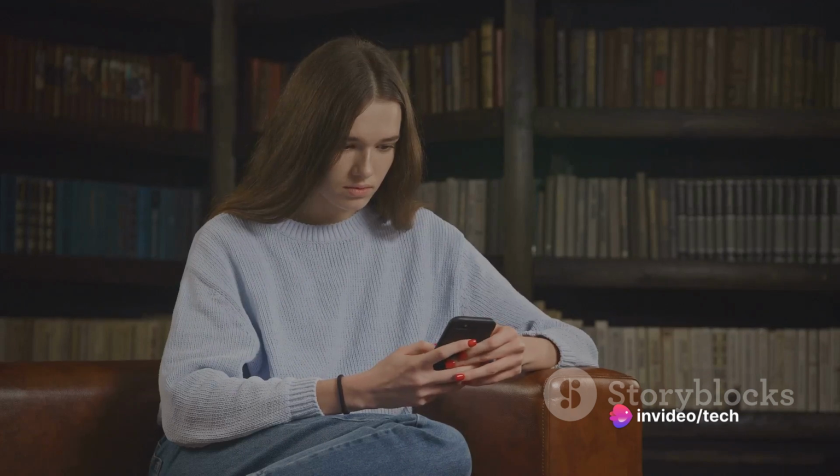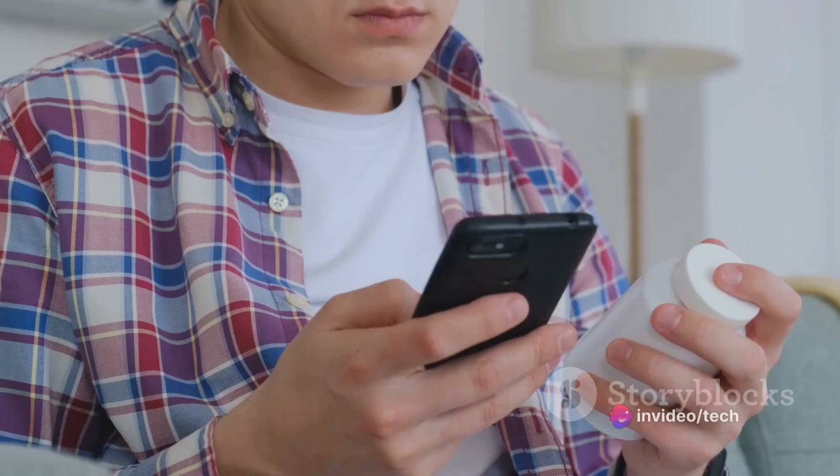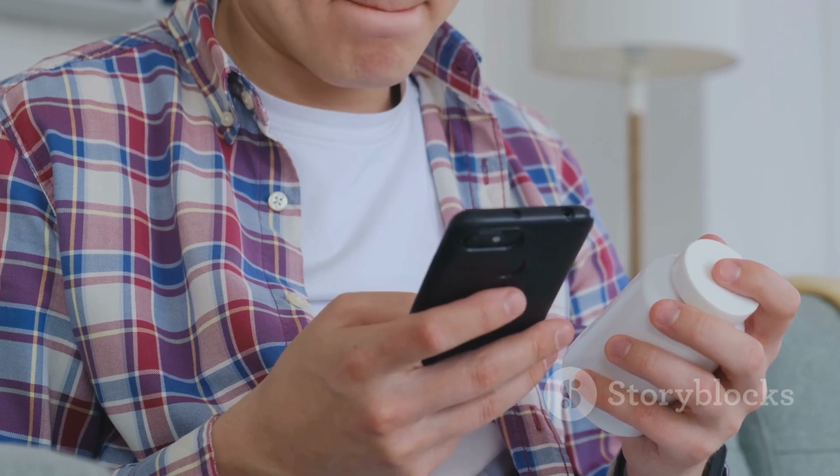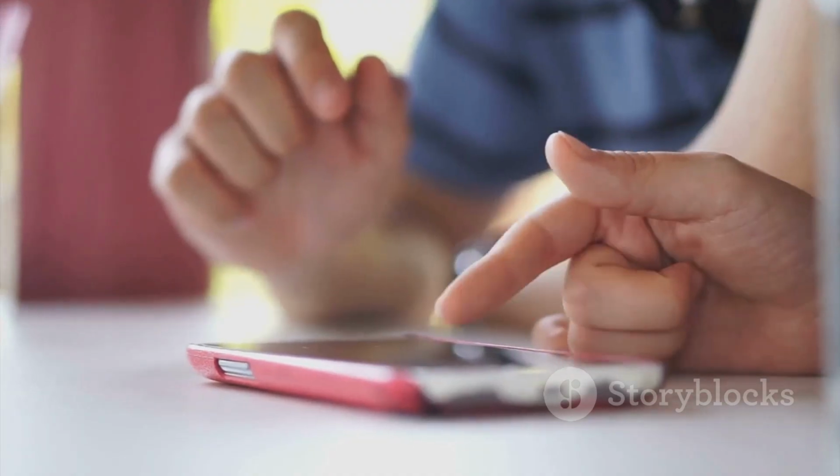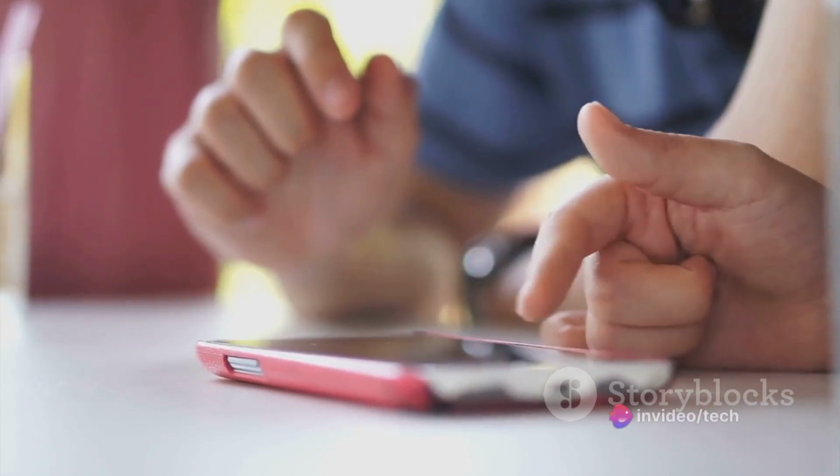Here are a few things to consider. First, look for apps with good reviews. User reviews can give you a fair idea of how well an app works and whether it's reliable. They can also alert you to any potential issues or bugs.